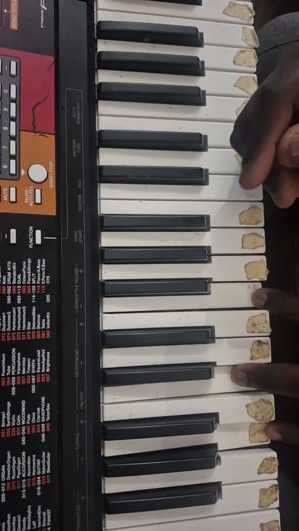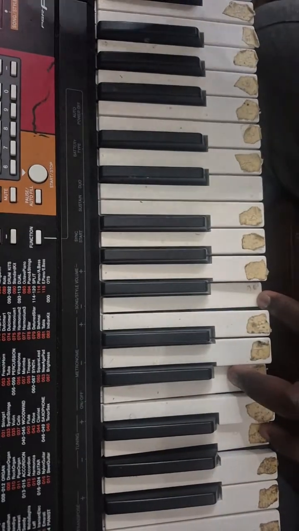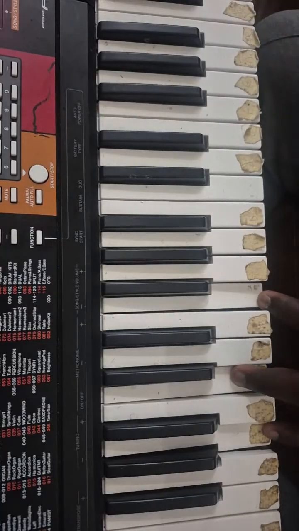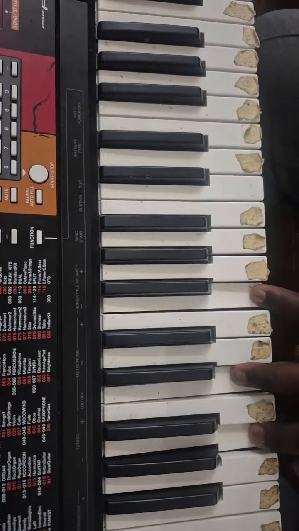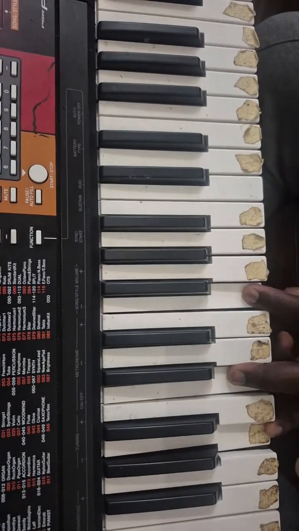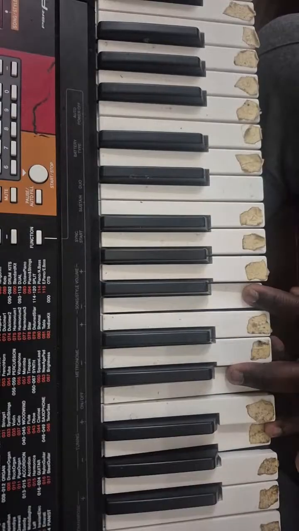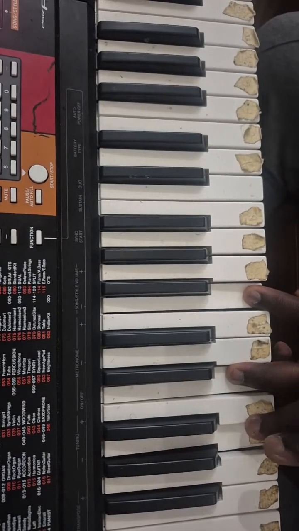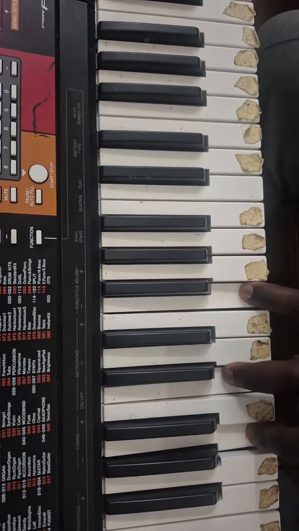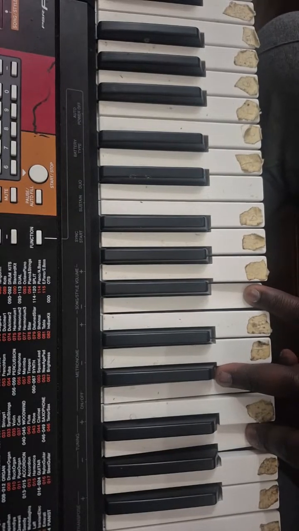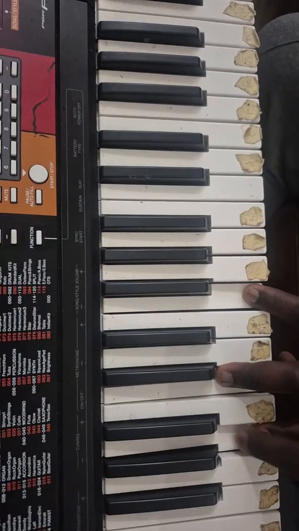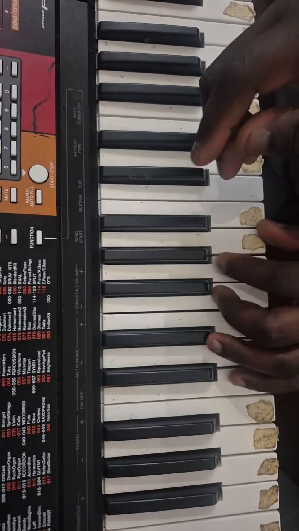And now for us to do the second inversion, what we have to do is move that one to the next octave. So we just move this one to here. The very funny expression that I like to use for inversion is making the first become the last. Because that's what the Bible says, that the first shall become the last. So just taking that one and putting it here.